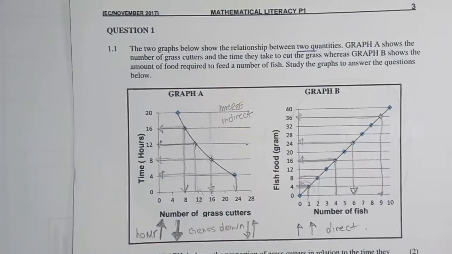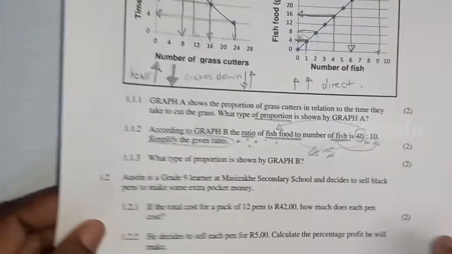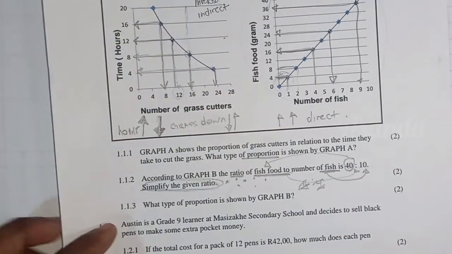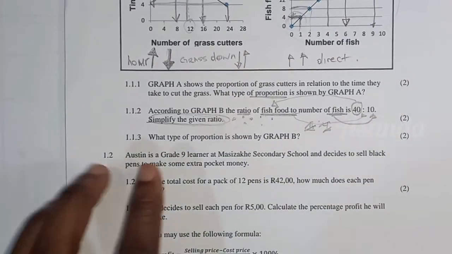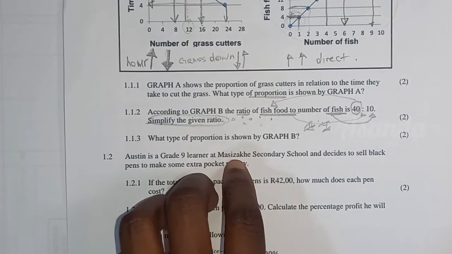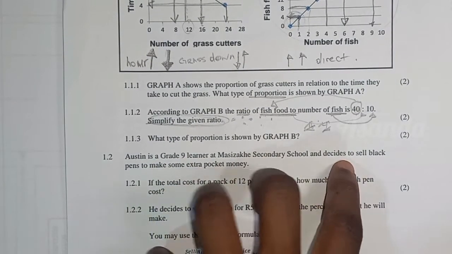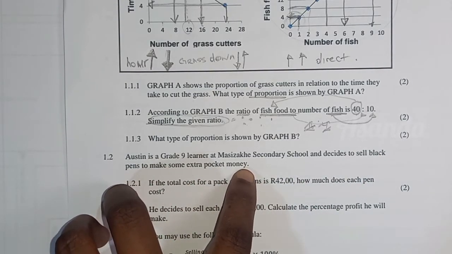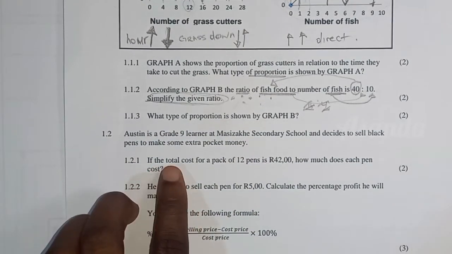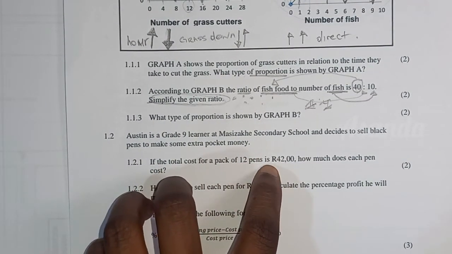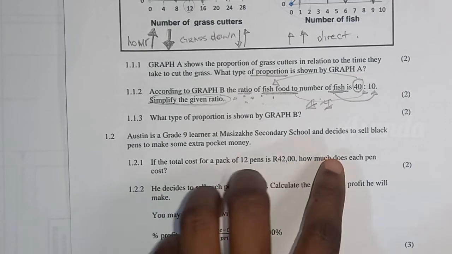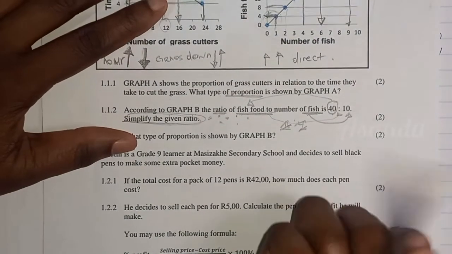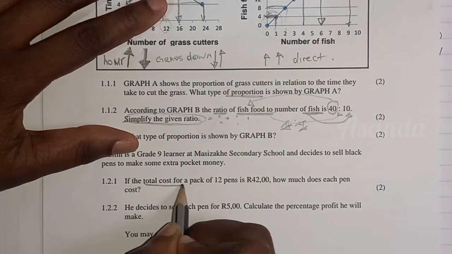Right? Okay, we're going to 1.2. Let's take a look at 1.2. All right. So 1.2 says, Austin is a grade 9 learner at Masizake Secondary School and decides to sell black pens to make some extra pocket money. Good for him. If the total cost for a pack of 12 pens is 42 rands, how much does each pen cost? Okay.